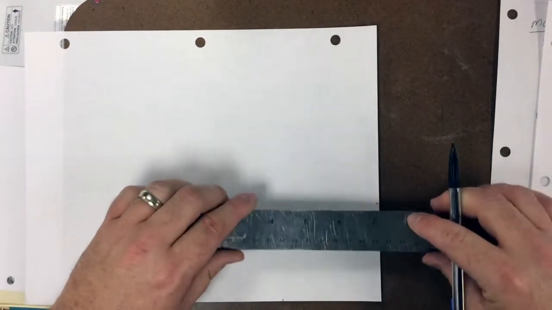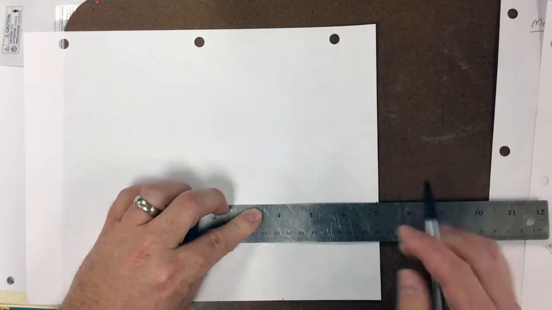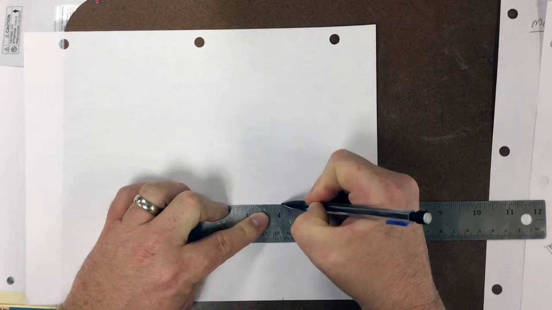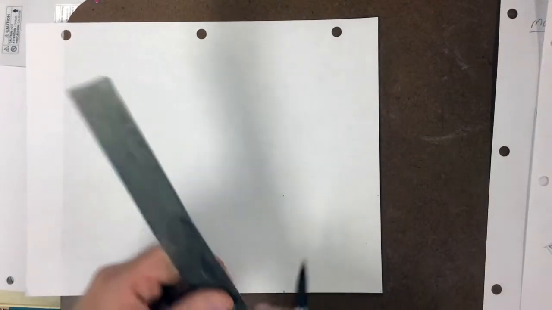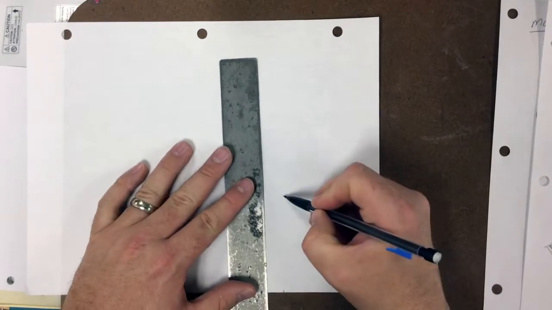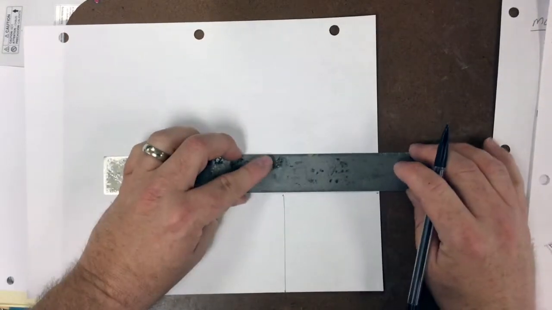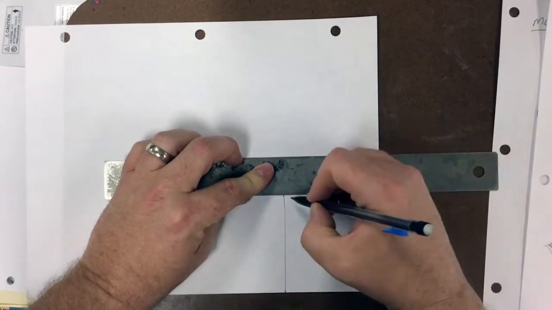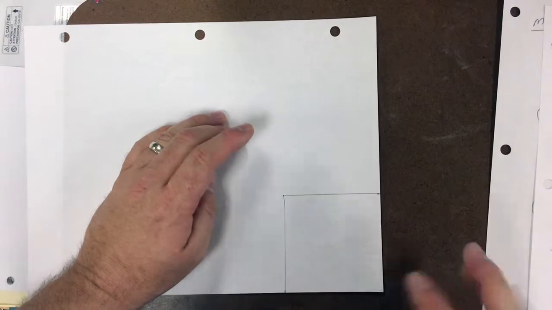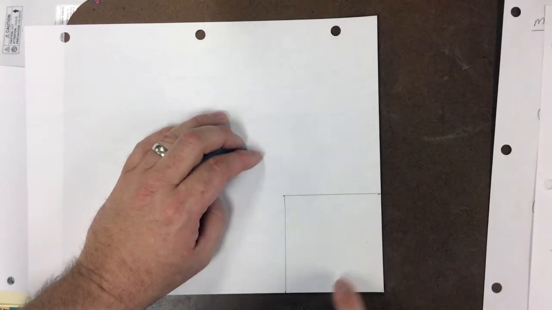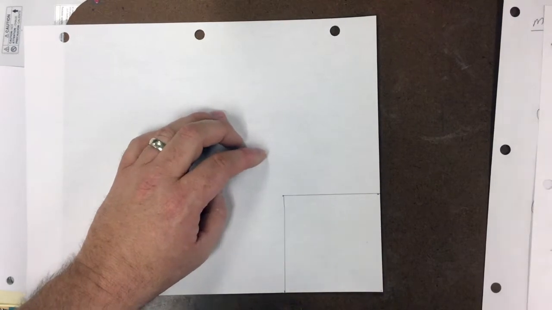Now what you have to do is just eyeball this, do your best, try to make sure your ruler is parallel, but I'm going to measure in 3 inches and plant a dot out there. Now all I have to do is connect these dots with a straight edge. Just do your best. And that guarantees me a good quality square, and I'm using 2 sides of the paper for 2 sides of my square, and it's a lot easier that way.